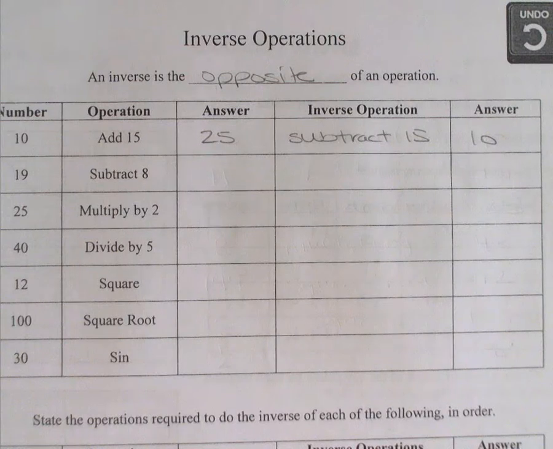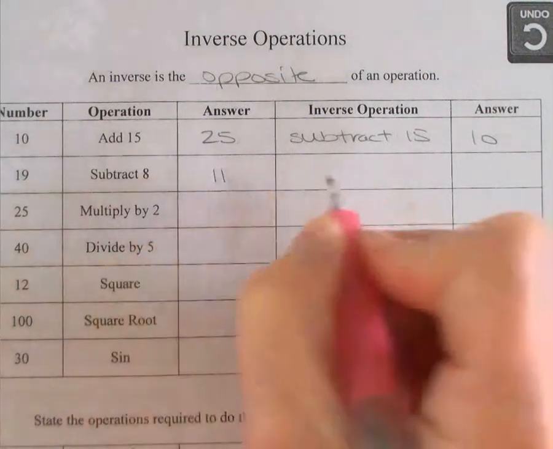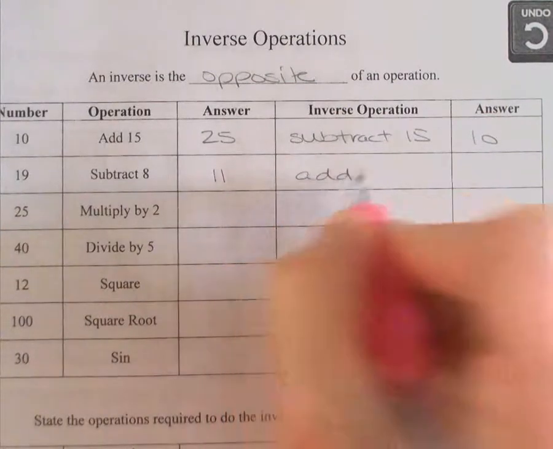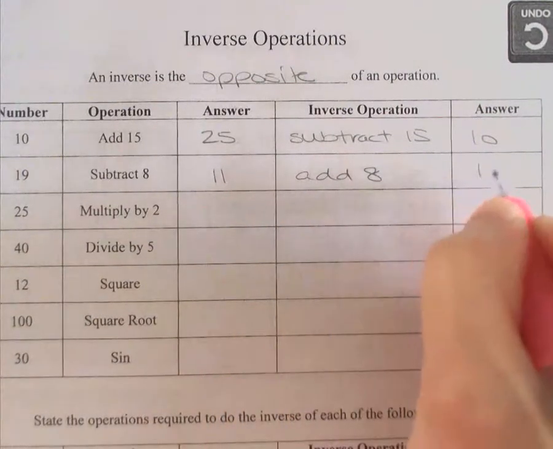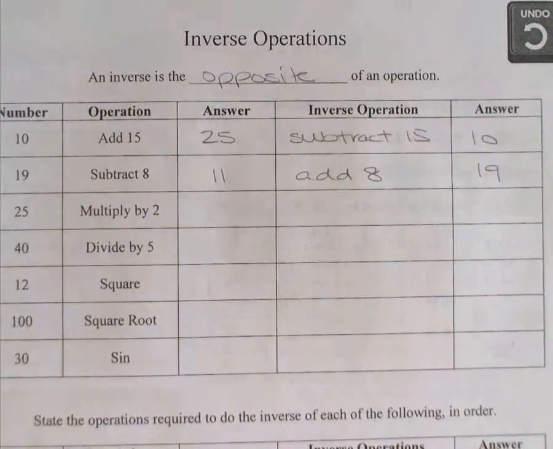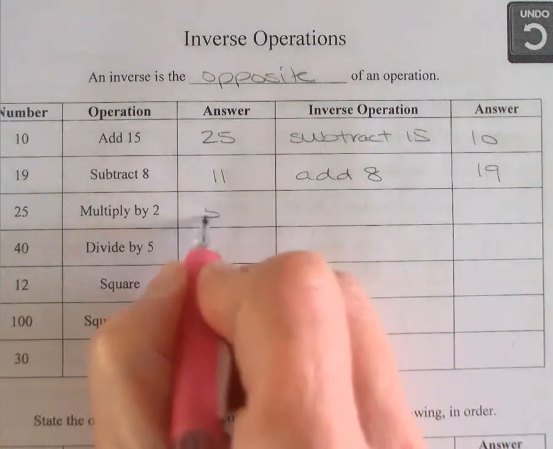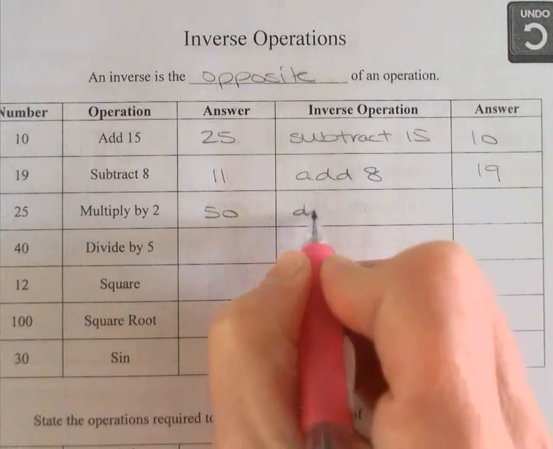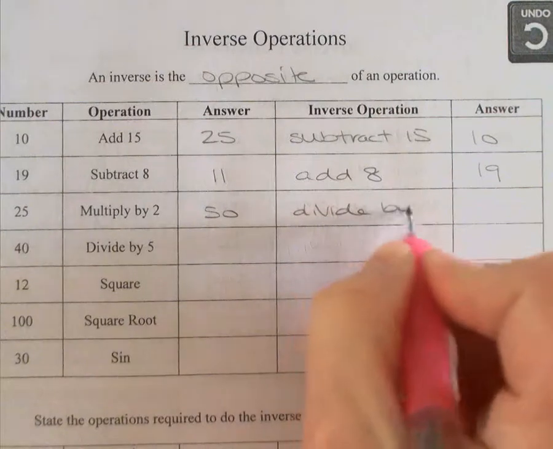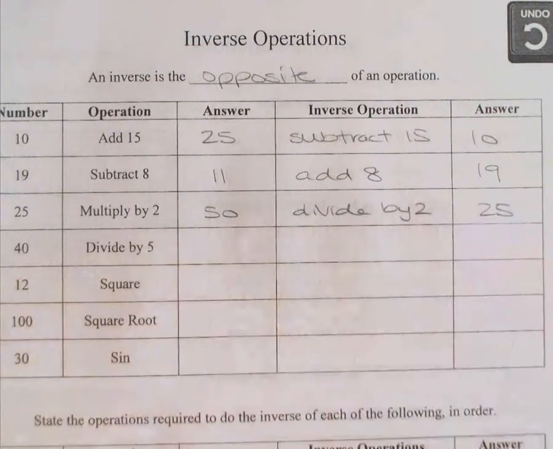I have 19. I want to subtract 8. My answer is 11. The opposite of that is to add 8. I get 19. I have 25. I want to multiply that by 2. I get 50. The opposite would be to divide by 2. I get 25.